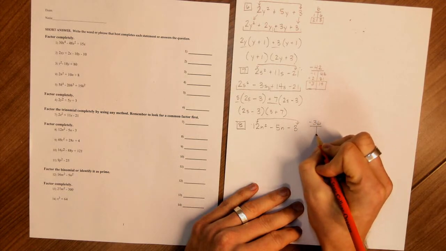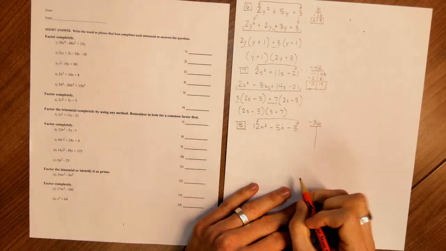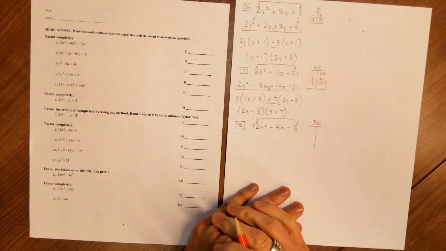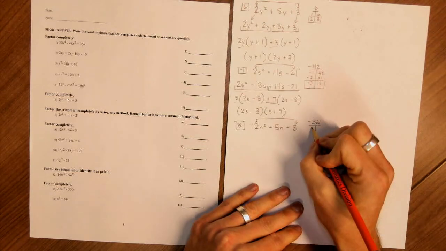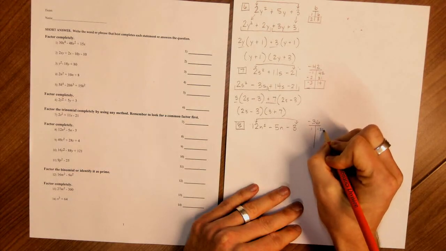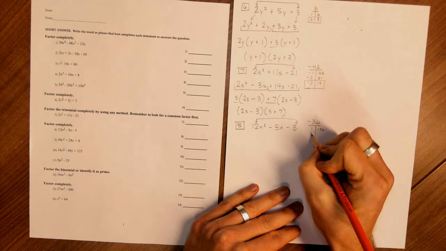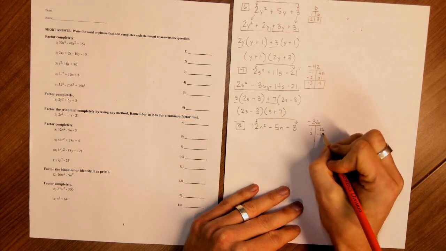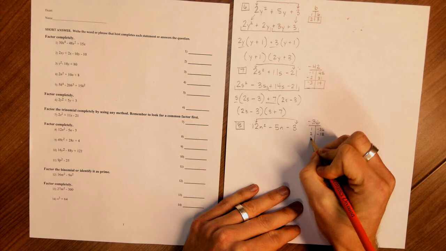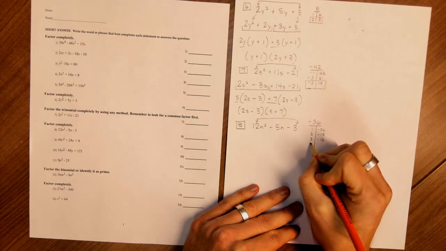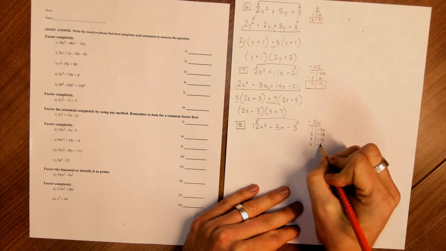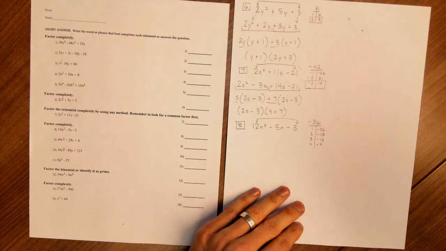So we go down our list. We know we're going to end up with a negative, so our bigger number is going to be negative on this one. So 1 and negative 36 gives us that, but doesn't add to that. 2 and negative 18. 3 and negative 12. We're getting closer. 4 and negative 9, and we found what we're looking for.